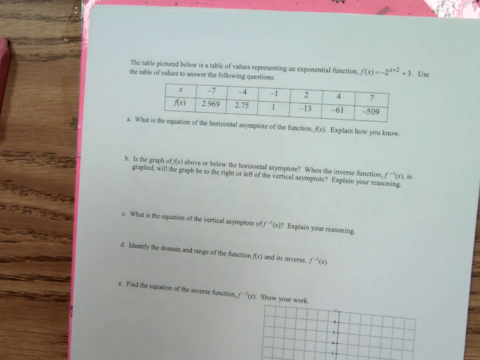Alright, what's the equation of the horizontal asymptote for this one? And tell me how you know. Y equals 3. And how do you know? Because as x approaches negative infinity, f of x approaches 3. That is exactly right. With bound. That bound being 3.